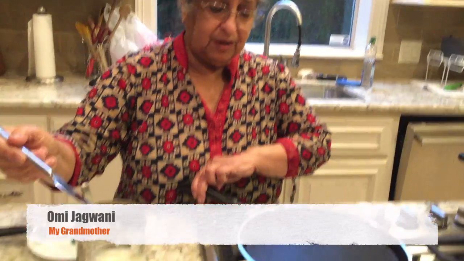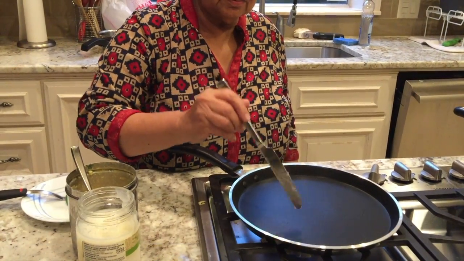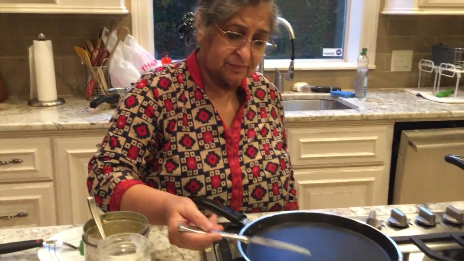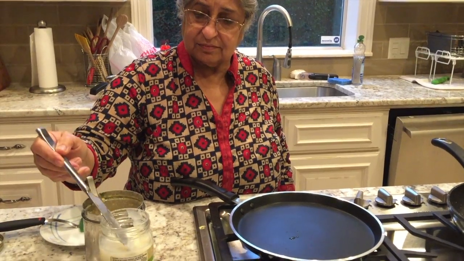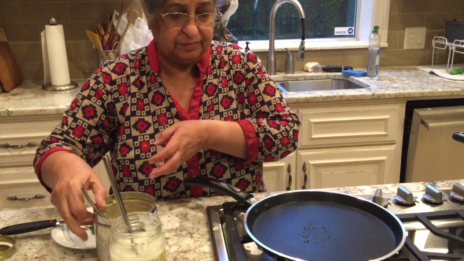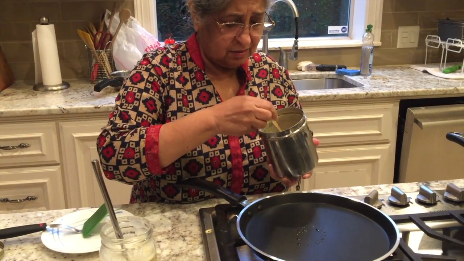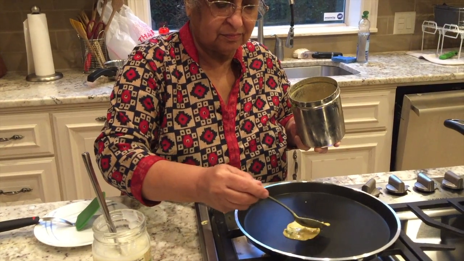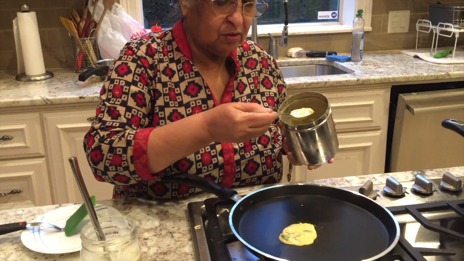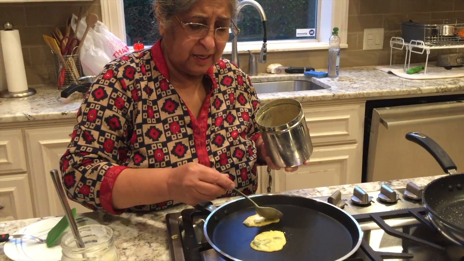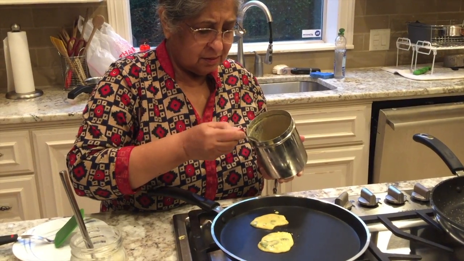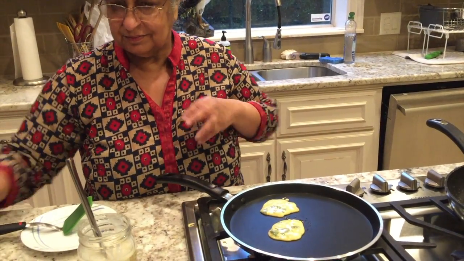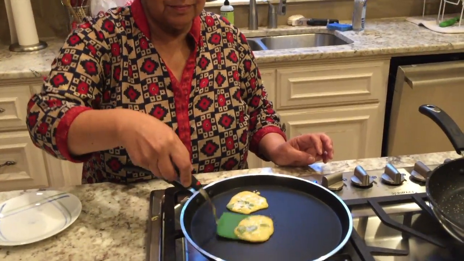I heat the fry pan, add some coconut oil, when the pan is hot. Make small pancakes, just enough for bites for kids. So now she's flipping. Yes.